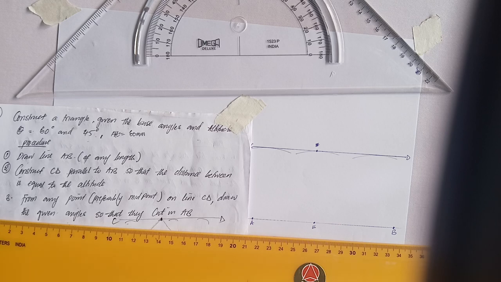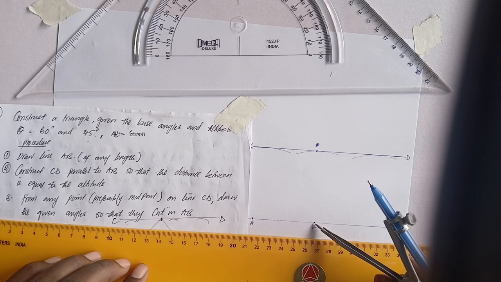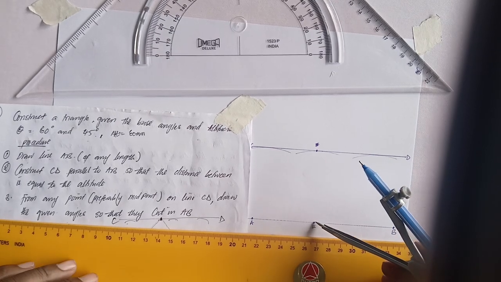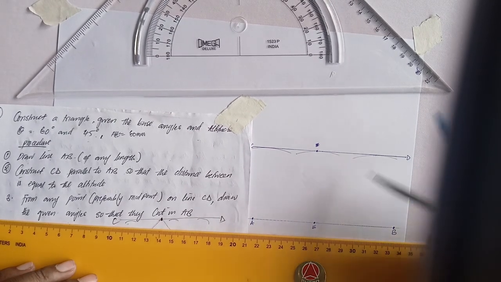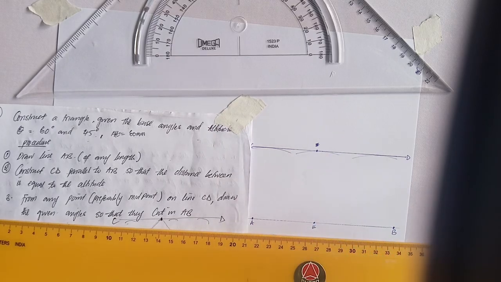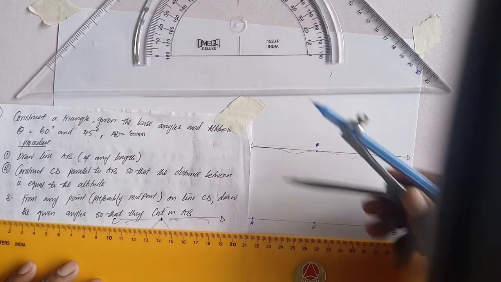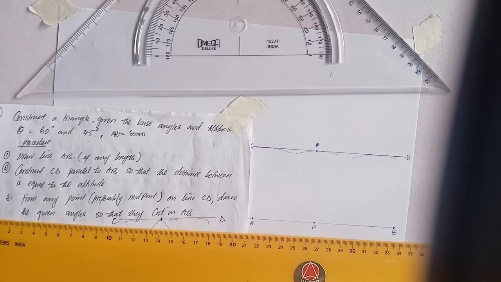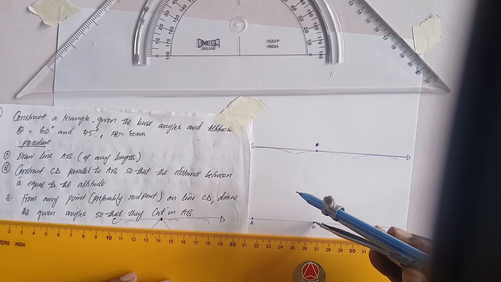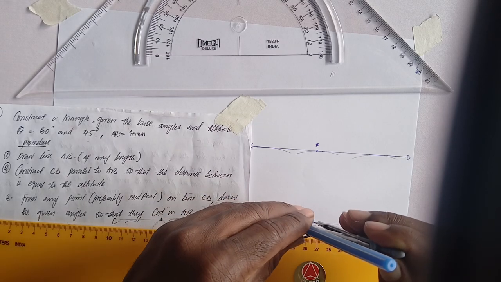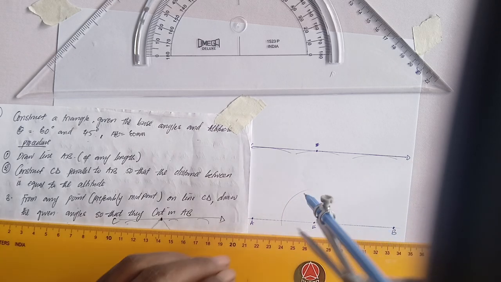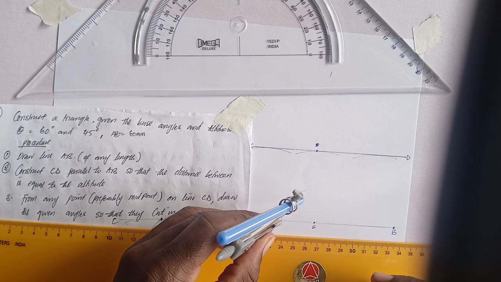If I pick this to be my point E, I'm going to choose that this side should be 60 and this side should be 45. It's up to me. Let me choose this to be 60. So I'm going to construct a 60. You guys will know how we construct a 60. You stand here, you open your compass to any radius, and do the same.